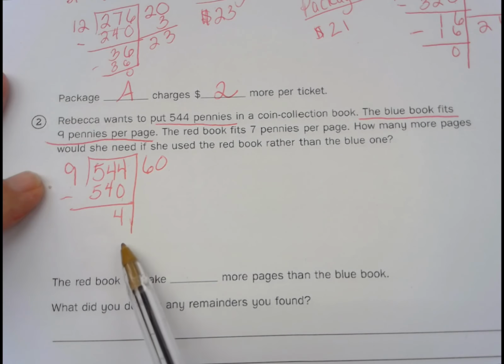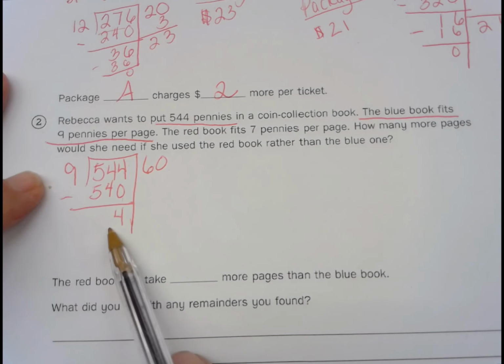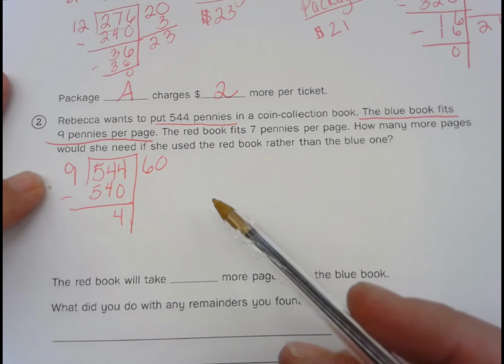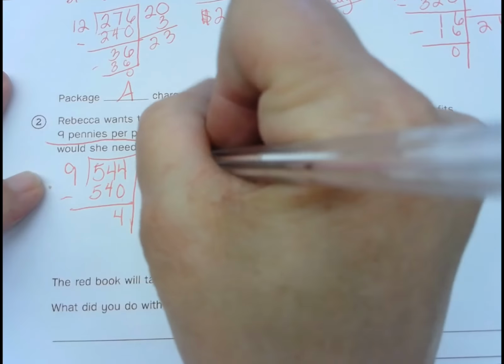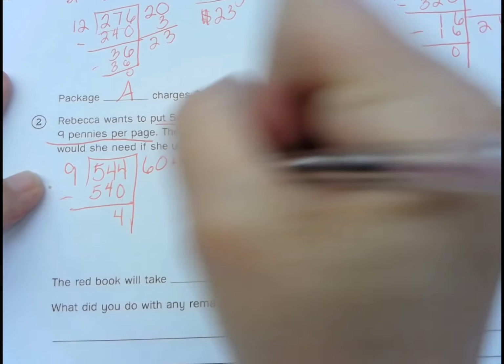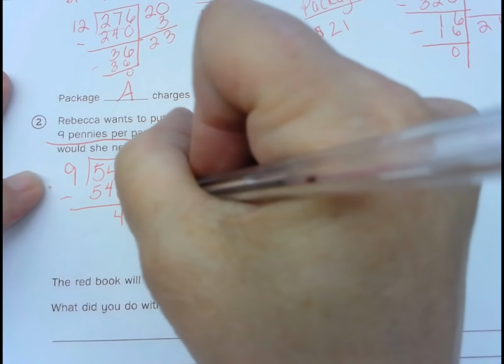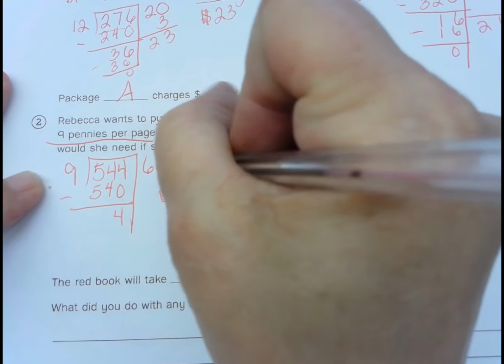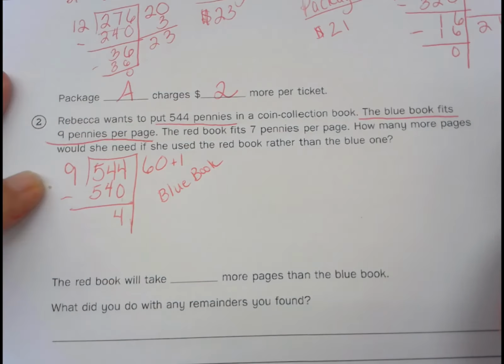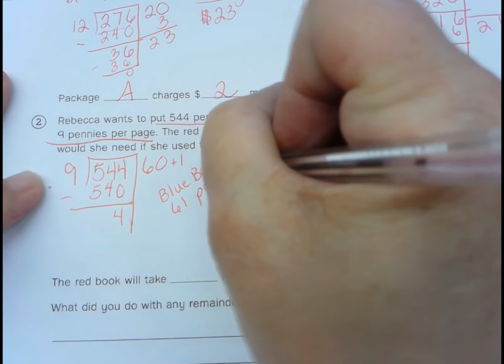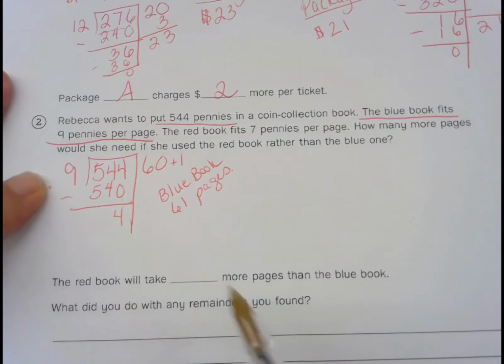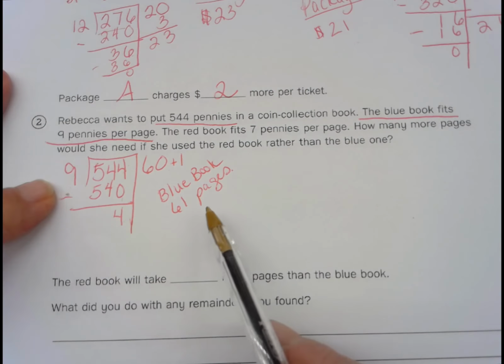So what are we going to do with our remainder? Well, she wants to put all her pennies in the book. So we're going to have to add another page. So our remainder is going to mean we're going to add 1. So it's going to be 61. So the blue book is going to need 61 pages. So 60 and then an extra page for the 4 pennies.